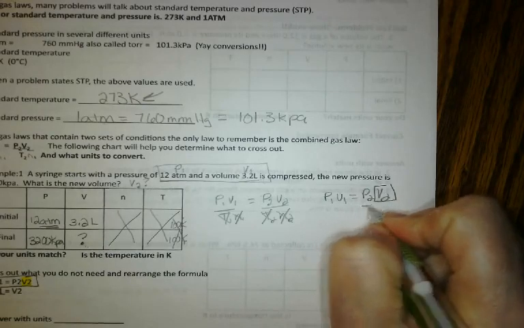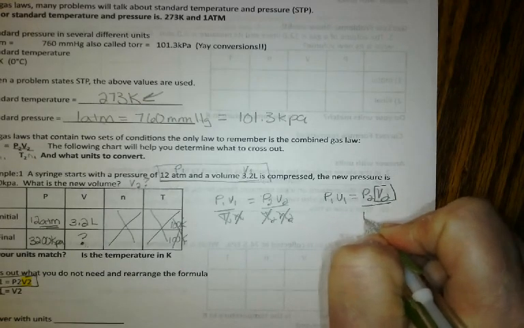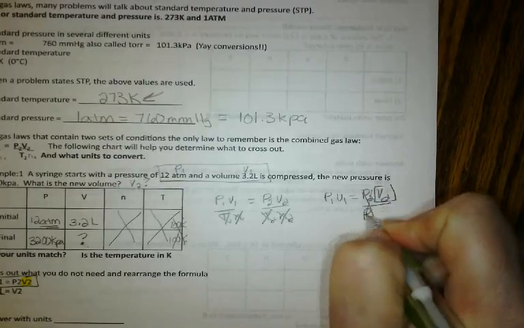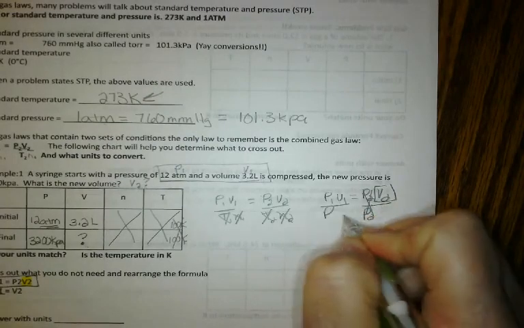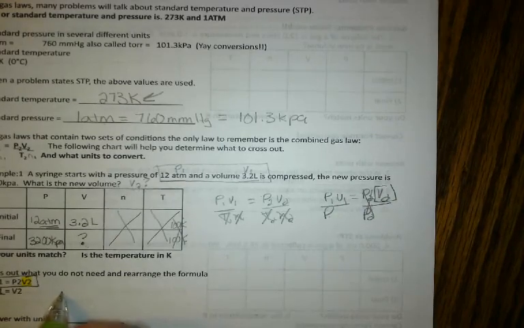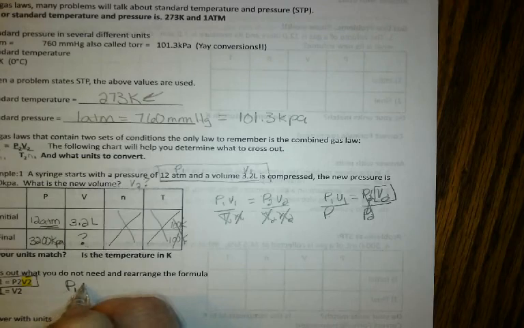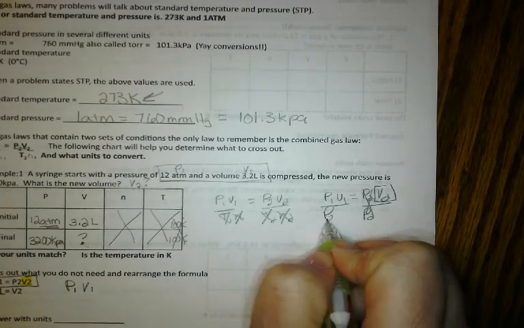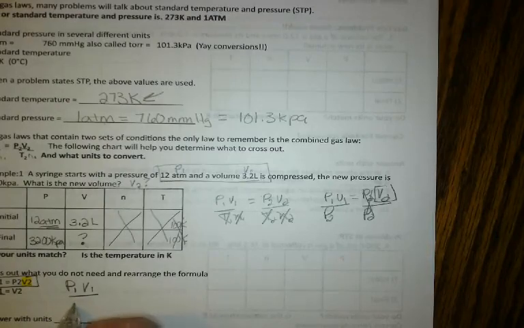So I am going to divide by pressure 2 to get rid of pressure, but whatever I do on one side, I have to do on the other. Okay? So now what you have to do is show me your rearranged formula. So my rearranged formula is V2 equals P1 V1 divided by P2. So that's what you'll have to put in your worksheet.